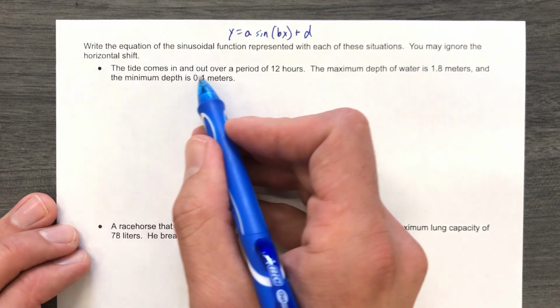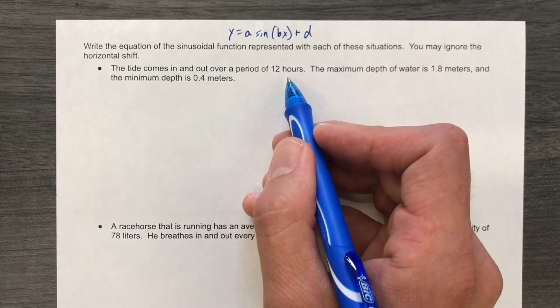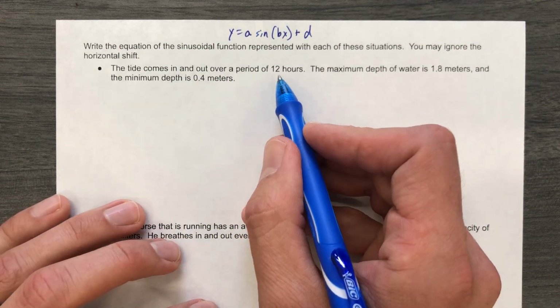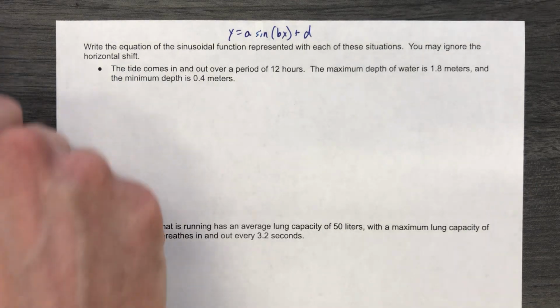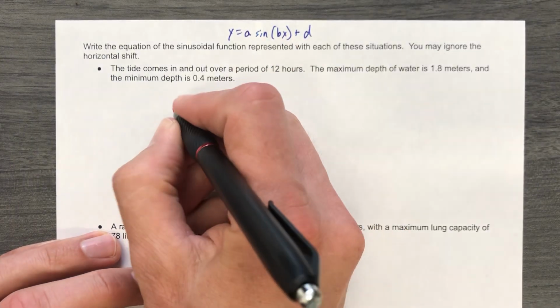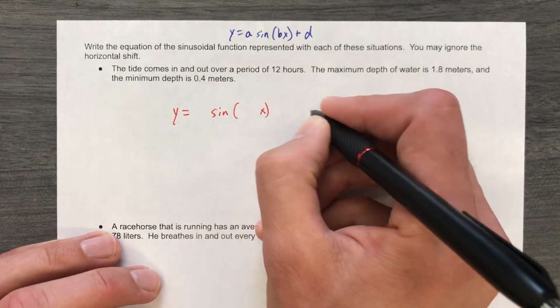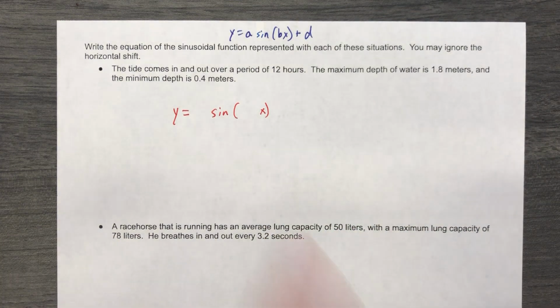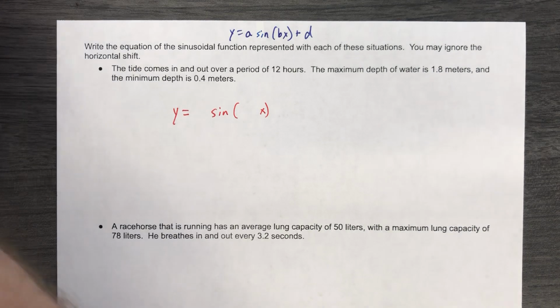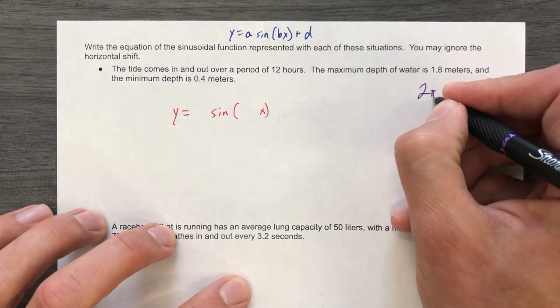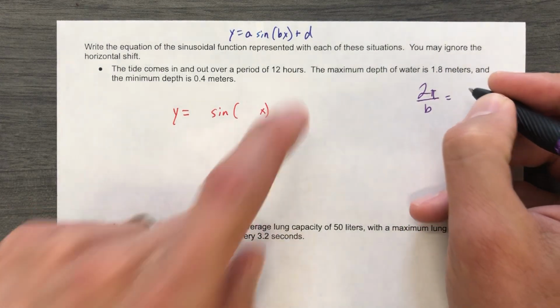The tide comes in and out over a period of 12 hours. Now, actually, they just said period is 12 hours. So as we write our final answer, which will be in red, y equals a sine bx plus d. I didn't put a plus because it might be a negative, just saying. As we do that, we're going to come over here and talk about what B is, and they already told you it was 12 hours.